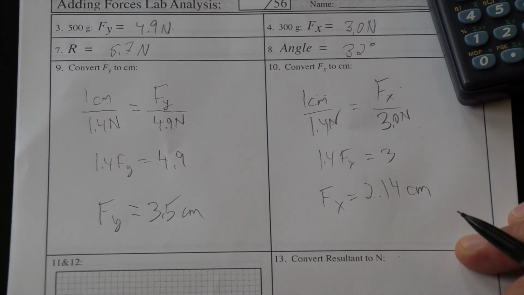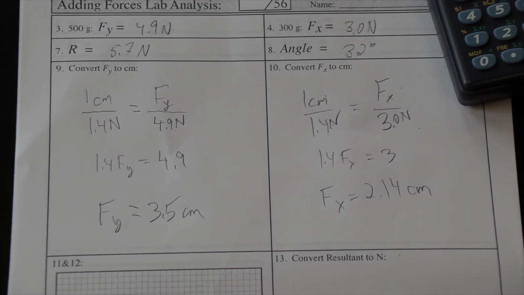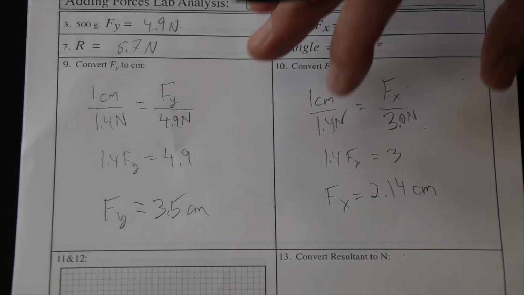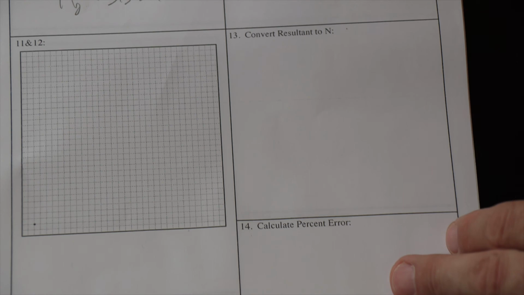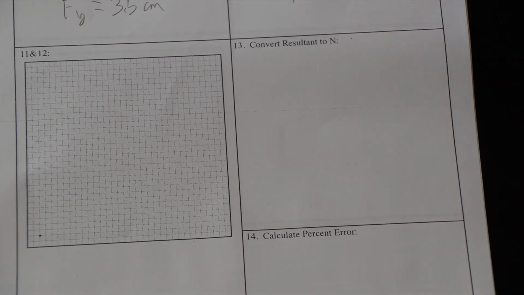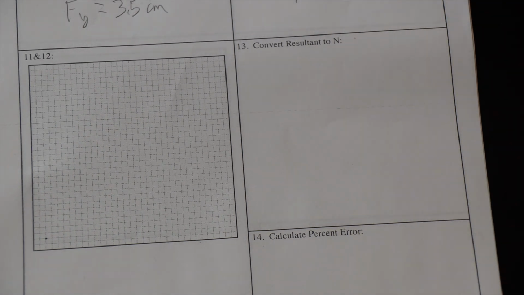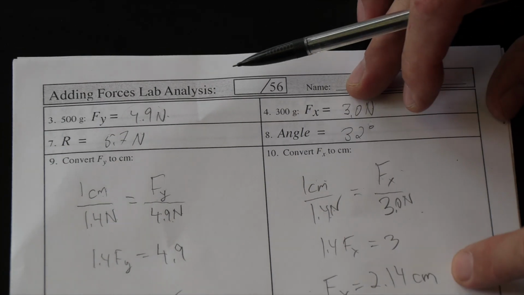Okay, so the next thing that I'm going to do is draw these two forces on the chart provided here. So in the x direction, you can't see it, but it was 2.14 centimeters right here, 2.14.